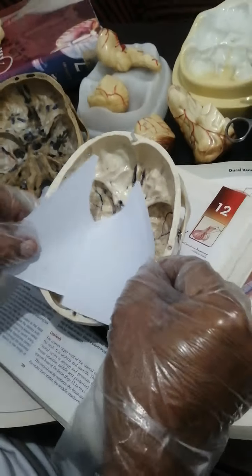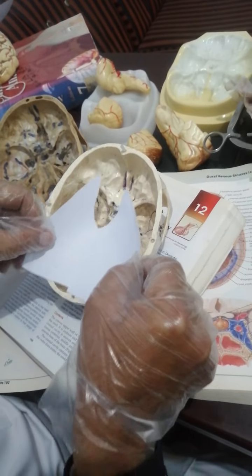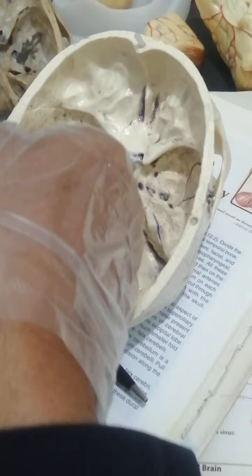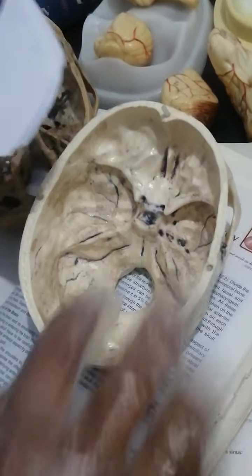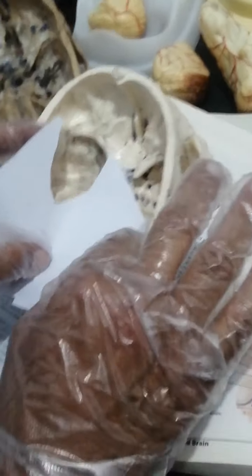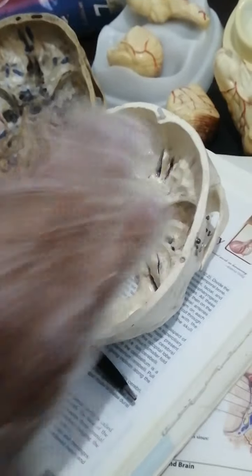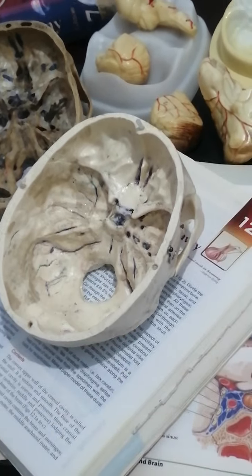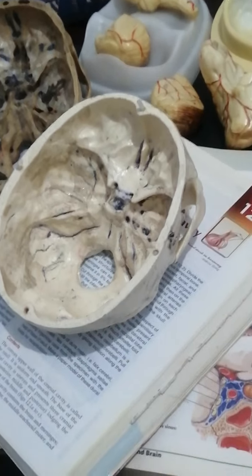In this way, a double-layered fold is formed, which at the margins over here is attached to the periphery of the skull, then attached to the apex of the petrous part of the temporal bone, and anteriorly attached to the posterior and anterior clinoid processes.